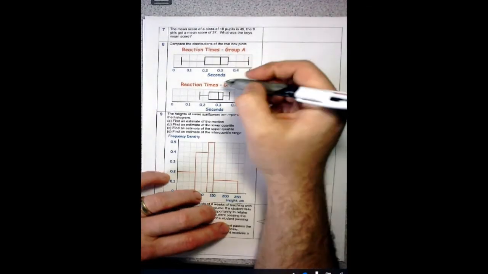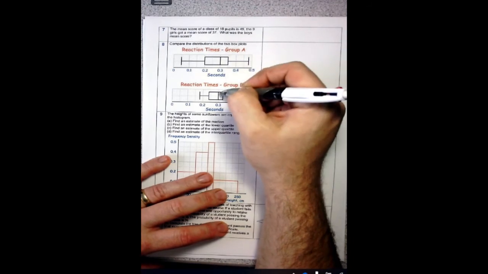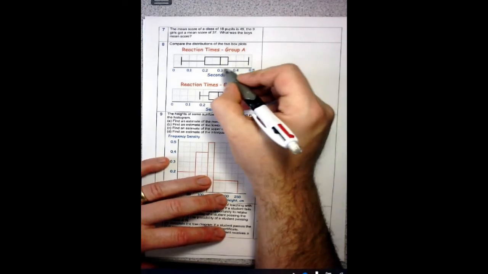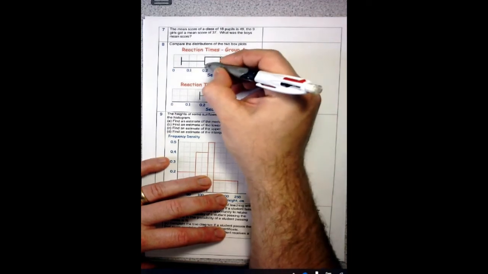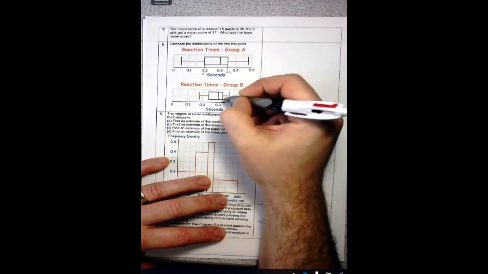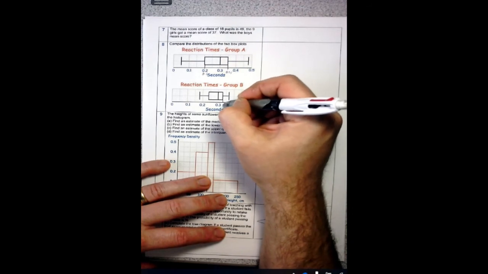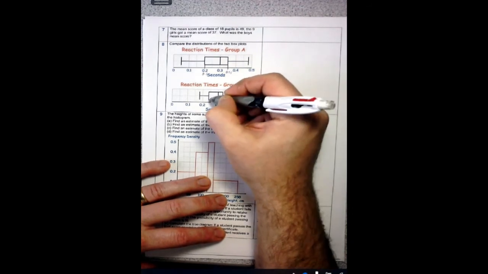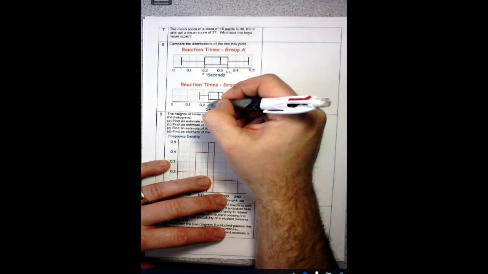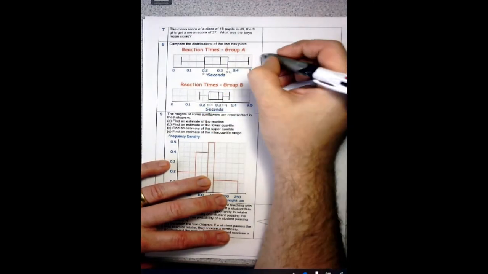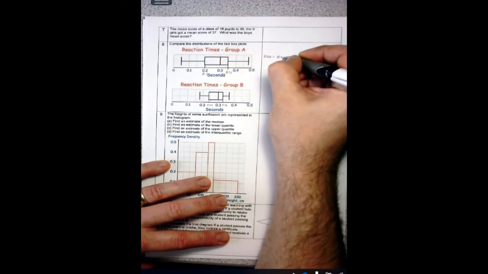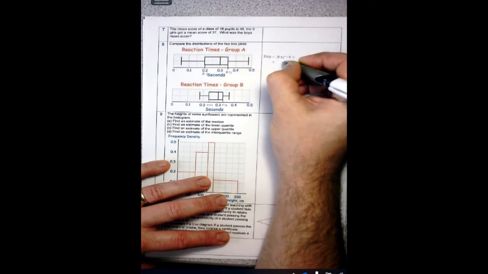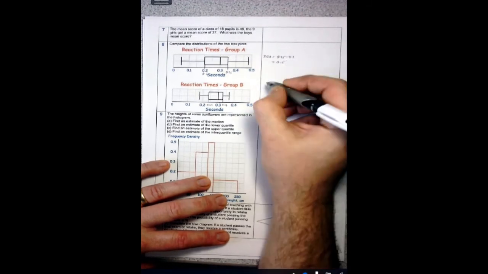So the interquartile range for the boys, 0.35 minus 0.2, that's 0.15. Sorry, I said boys, I meant group A. The interquartile range for group B is 0.33 minus 0.24, which is 0.9. Seconds.